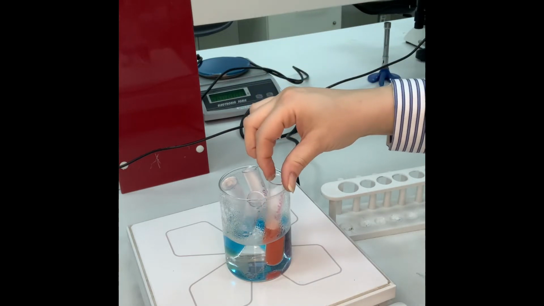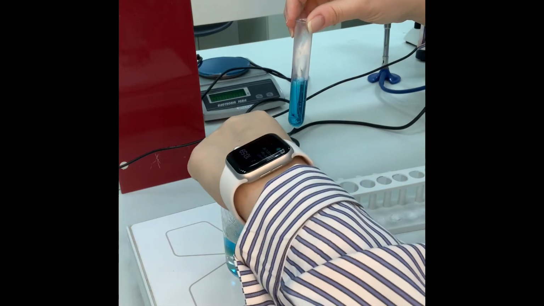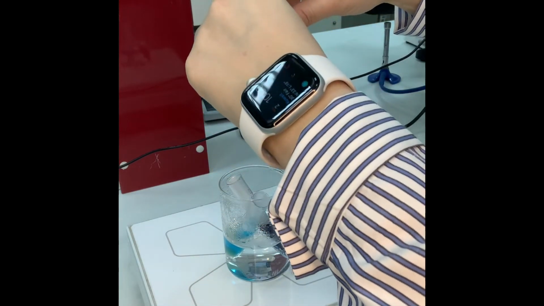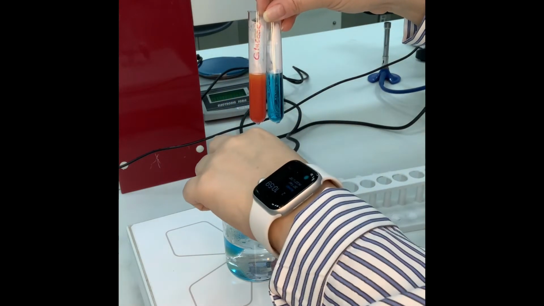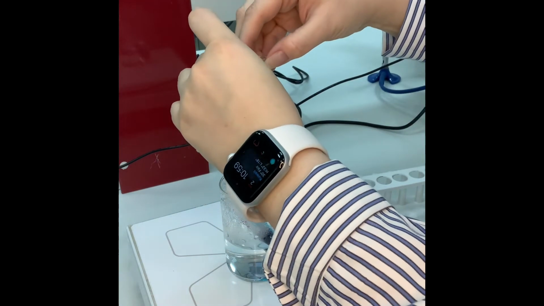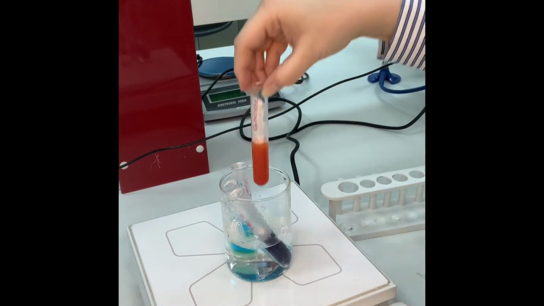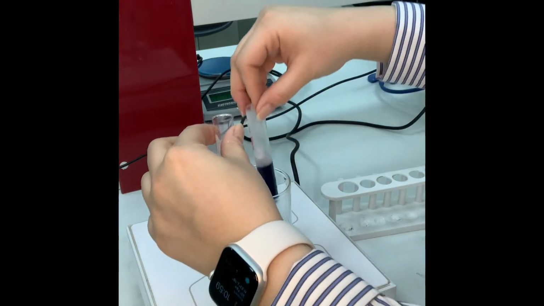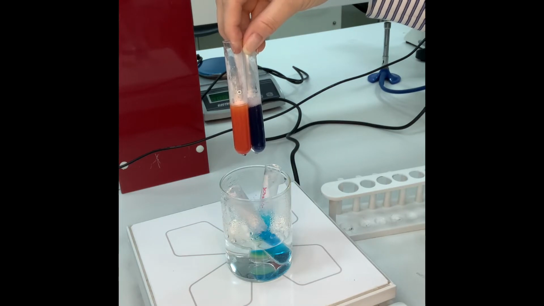But also I need you to look at the negative control. Usually we keep them together to compare our result. Look at the starch, nothing happened. And if you look at egg white, also this is not the aimed color we're looking for. We're looking for brick red, and it will precipitate after 1 hour.